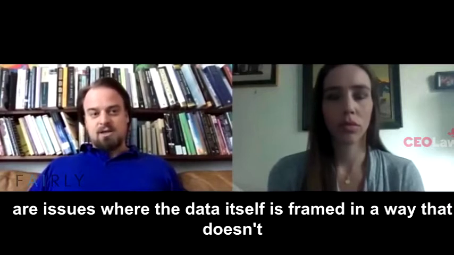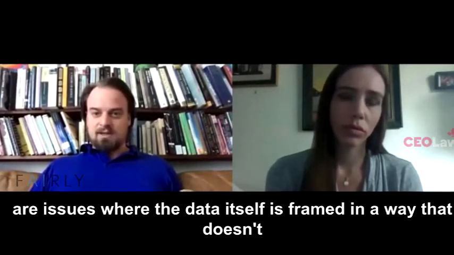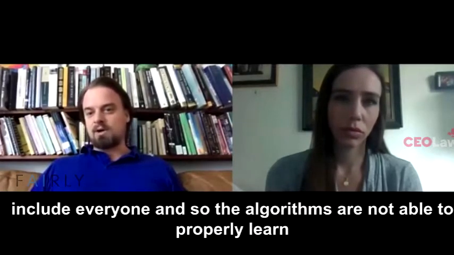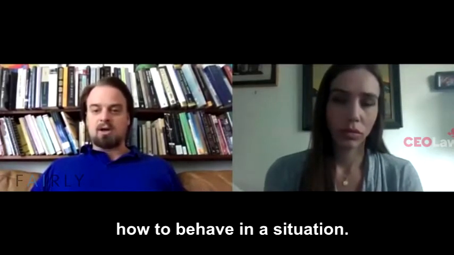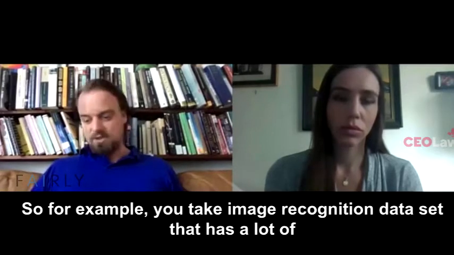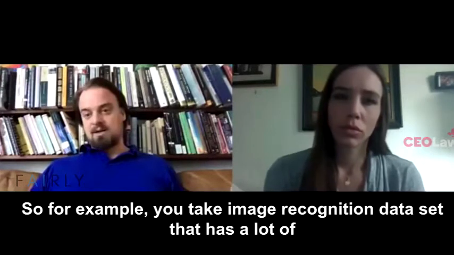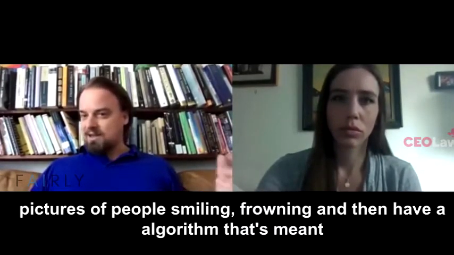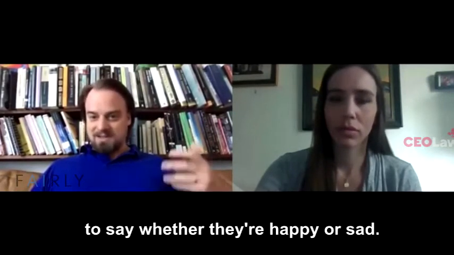And there are issues where the data itself is framed in a way that doesn't include everyone. And so the algorithms are not able to properly learn how to behave in these situations. So for example, you would take an image recognition data set that has a lot of pictures of people smiling, frowning, and then have an algorithm that's meant to say whether they're happy or sad.